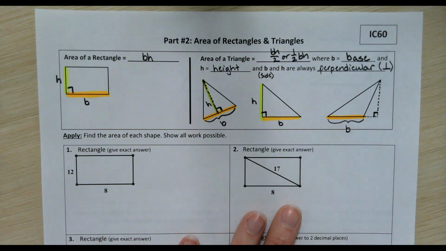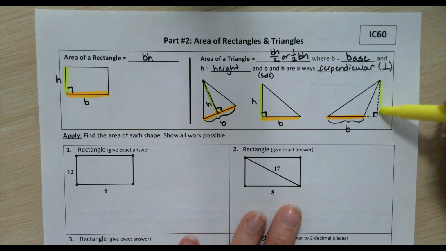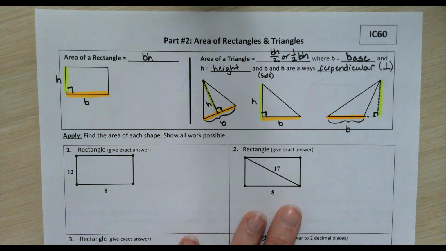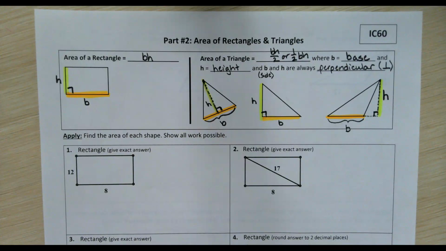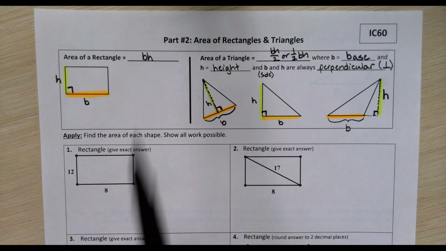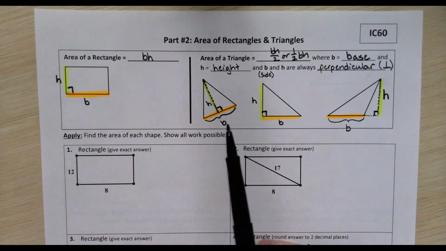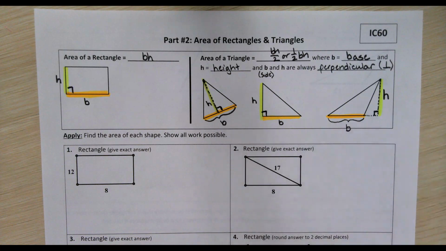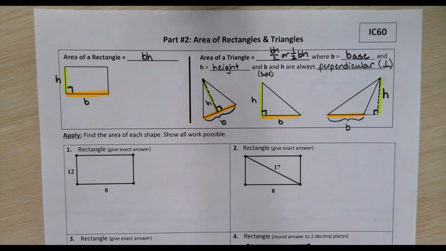So that's the B. But then that height is found outside the triangle in order to make that right angle, that perpendicular, happen. And so as we go, what we need to do for each of these problems is identify whether we know the base and the height, or sometimes the base or the height will be missing and we'll need to solve for it using some of our old strategies from other standards.